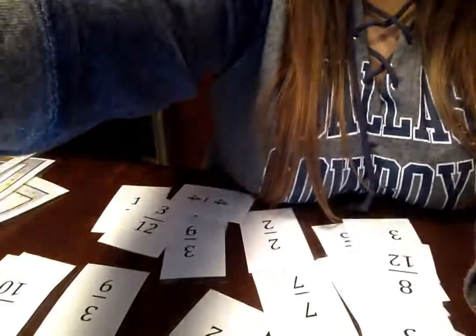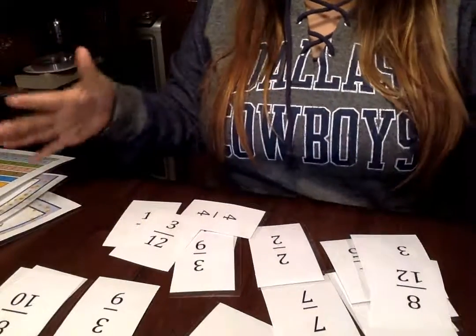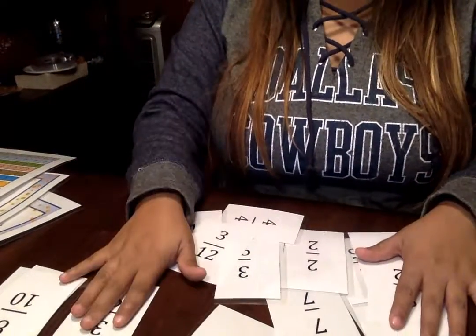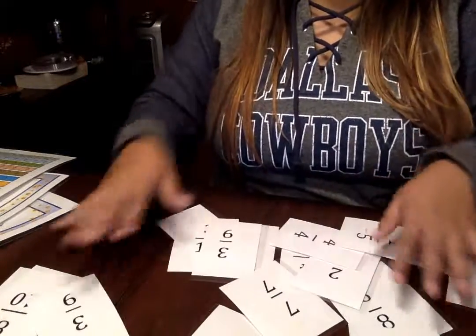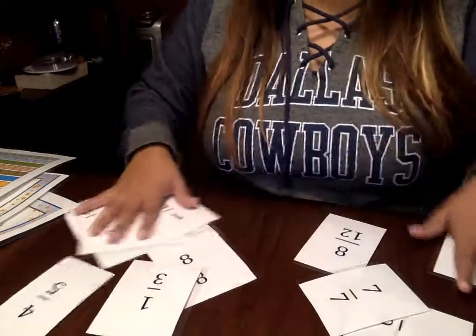Okay, so to start this game off, it is a 2-player game, and right here I have just a bunch of random fractions. Each fraction has an equivalent fraction that goes along with it, so let me mix this up.